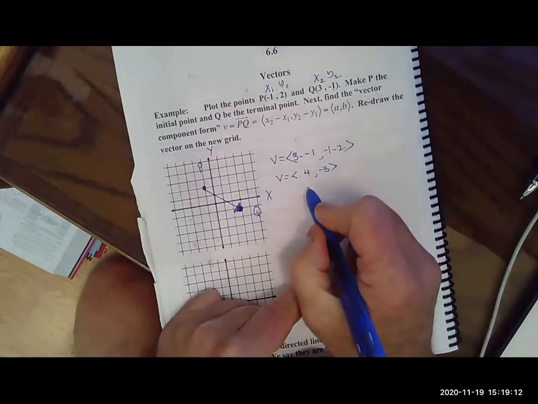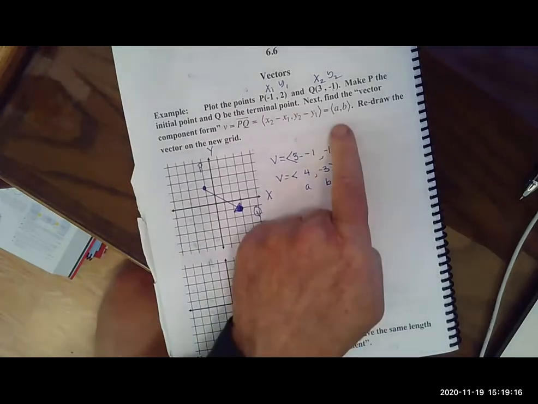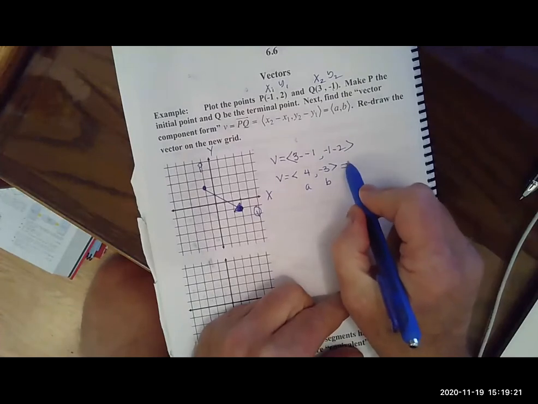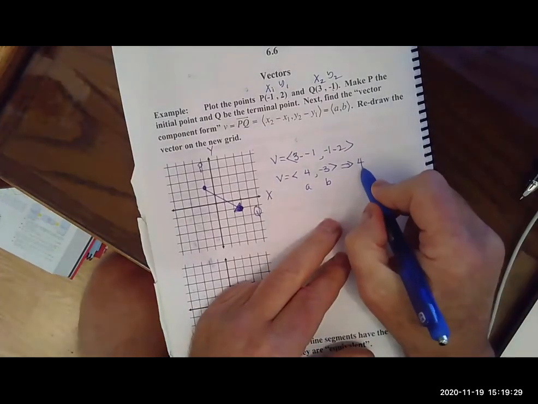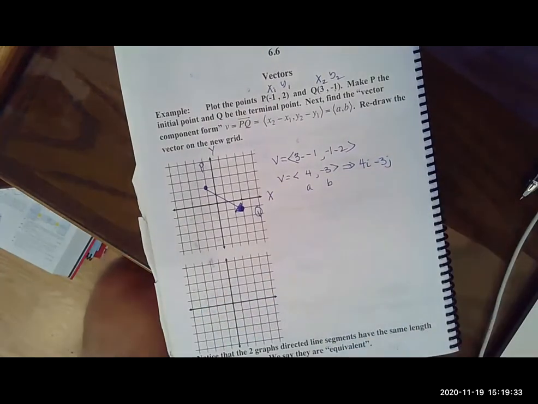And this is called my A, and this is called my B. A and B. And if I wanted to write this in AI plus BJ form, it would look like 4I minus 3J. Yeah, the I is not imaginary. We're not into imaginary sections right now.